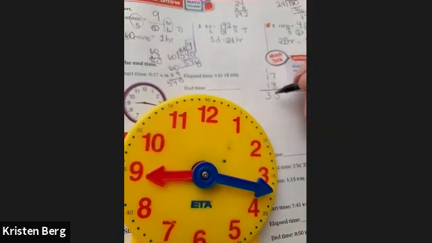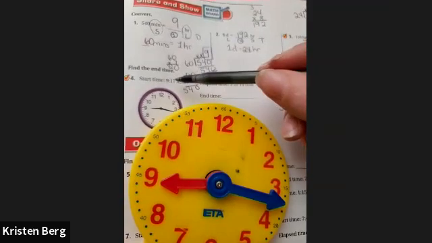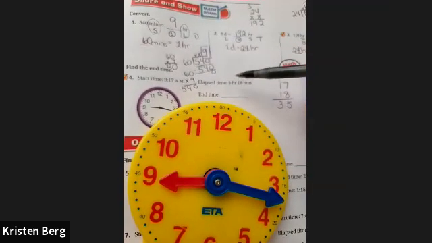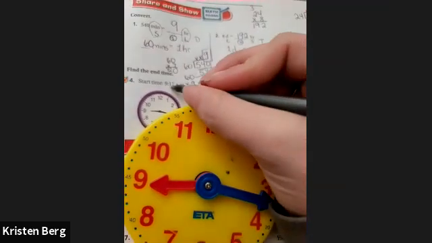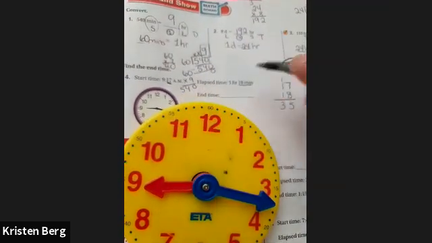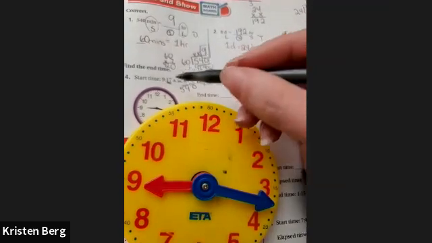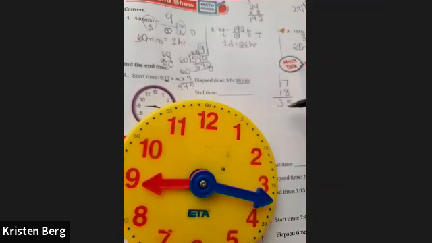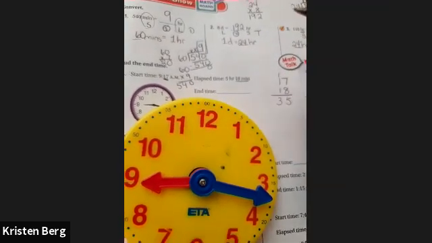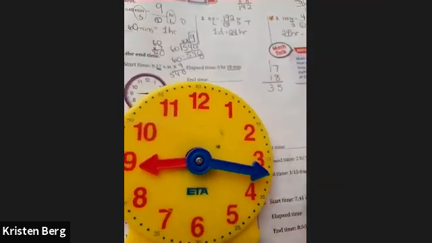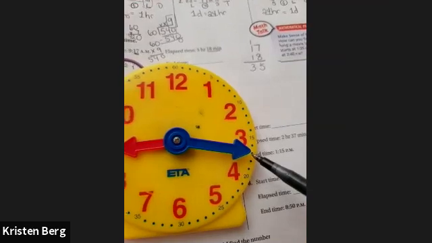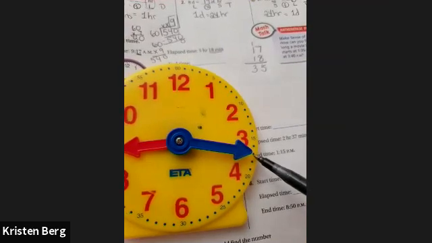So if it's something like this, where it's saying it starts at 9:17 and then it's going 5 hours and 18 minutes later, always just look at the minutes first. So that is not going to be bigger than 60. So I could just add those. And if you wanted to, you could also just keep going ahead and adding. So that is on the 17.